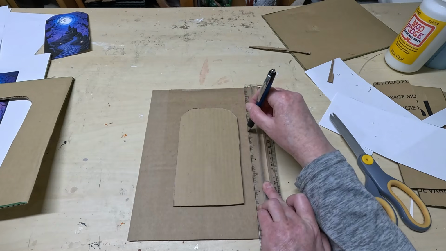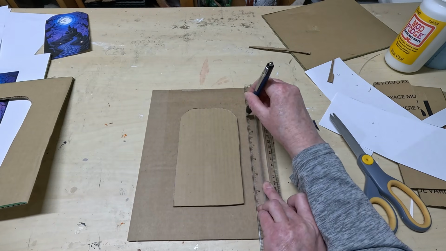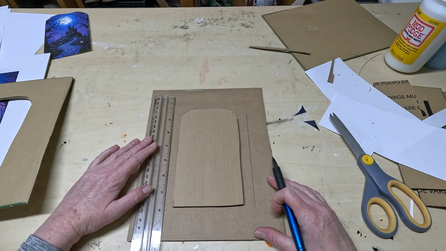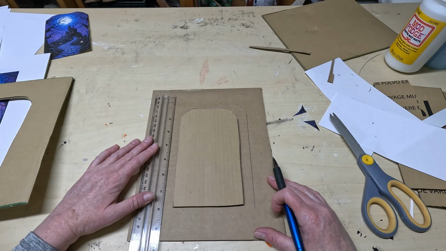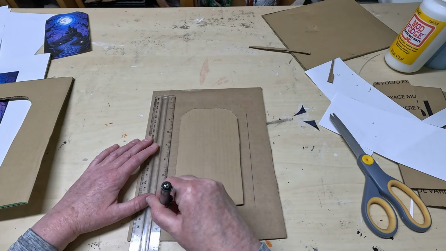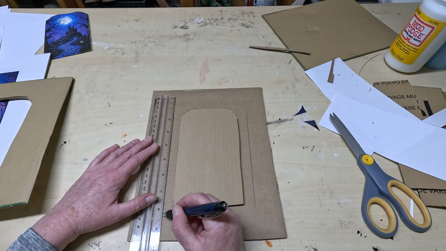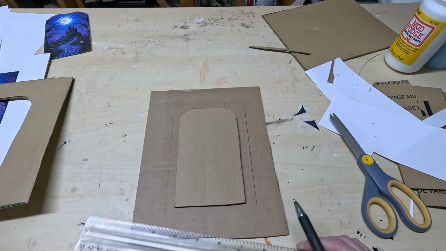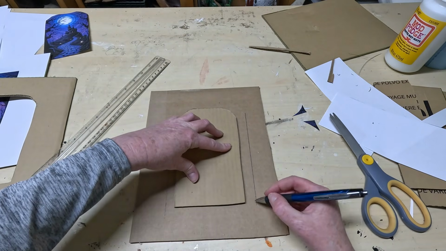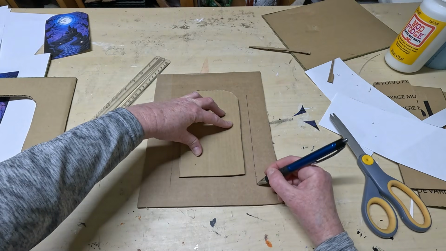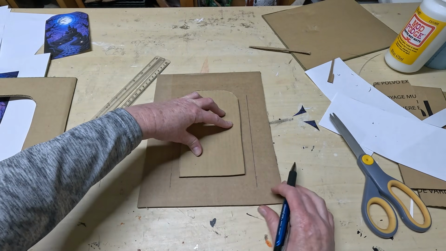So I'm just going to make a mark there on that side. Come down a little bit. Come over here. I'm not measuring. I'm just using the ruler as a guide here. But you can measure. So I'm going to come all the way down again. Down here. And then I want a little bit of room down at the bottom. So let me extend this line just a little bit.